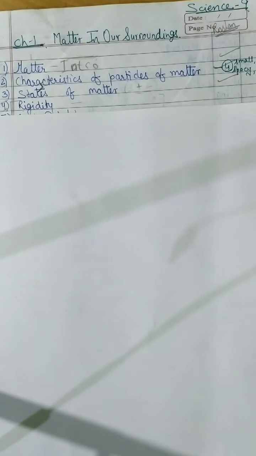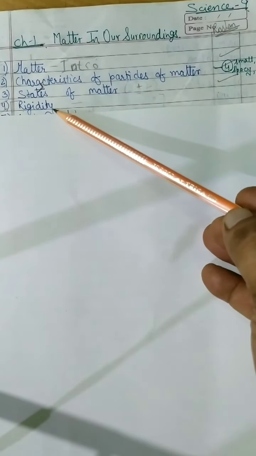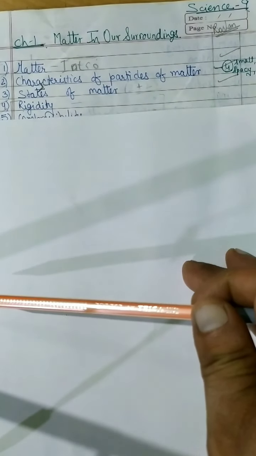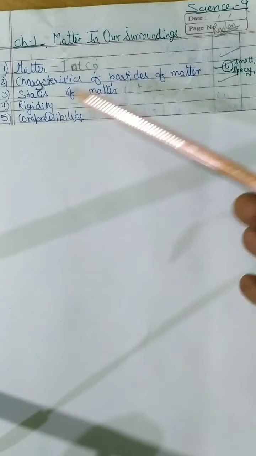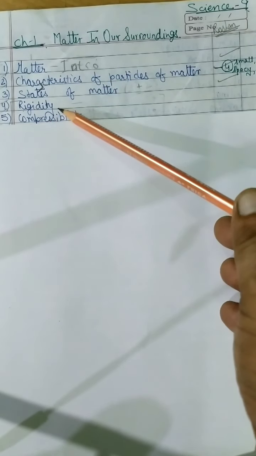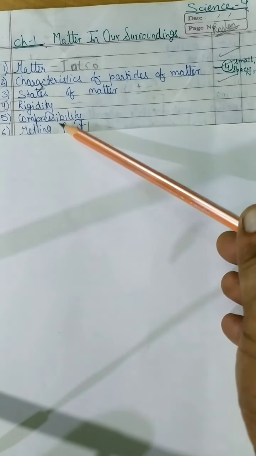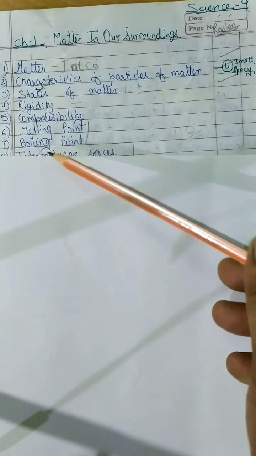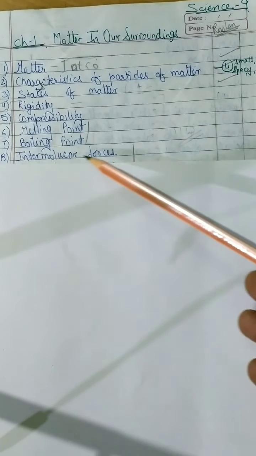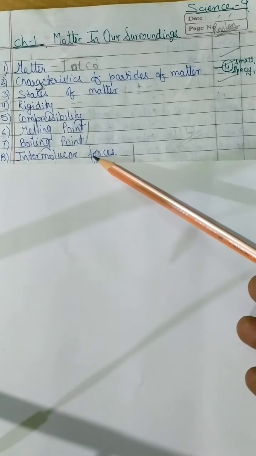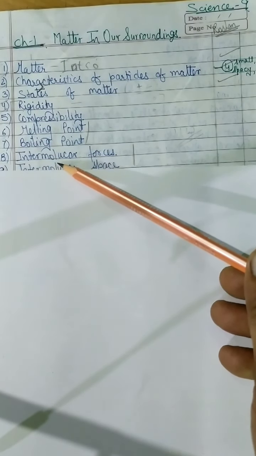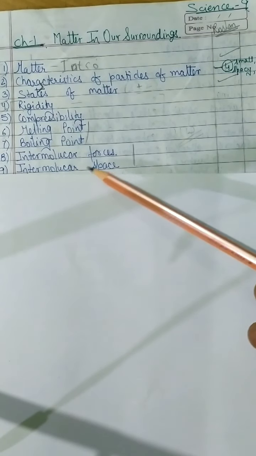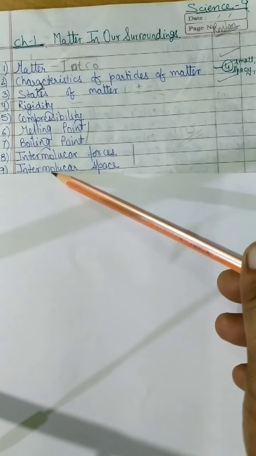We are comparing solid with liquid with gas. So what are the bases of comparison? The first is rigidity. What is rigidity, and which state of matter has more or less of it? Next is compressibility. The next ones are melting point, boiling point, intermolecular forces, the forces between the molecules internally, and intermolecular space, the space between the molecules internally.